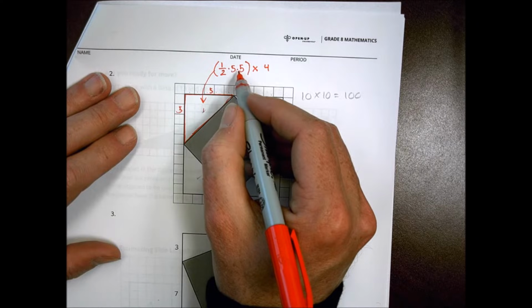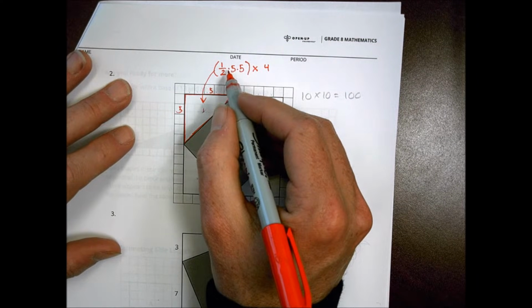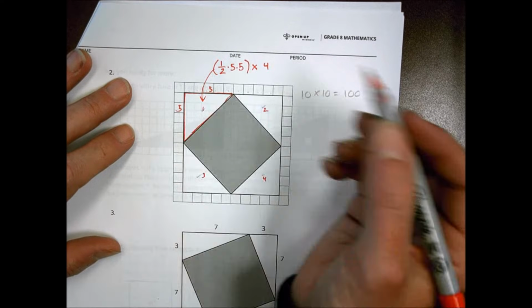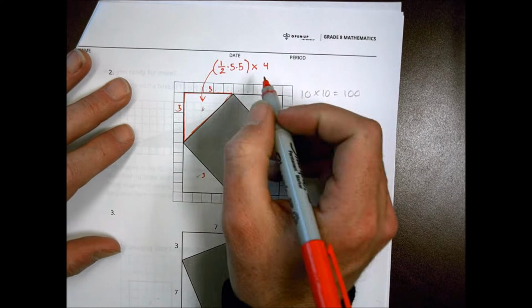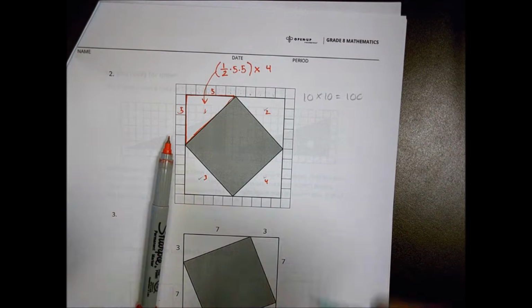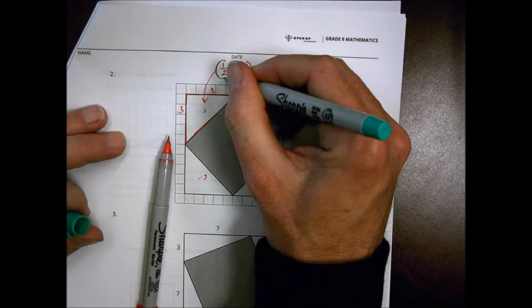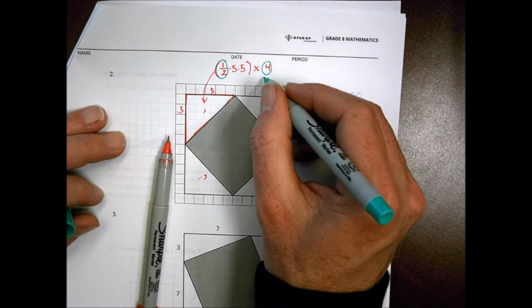Well, 5 times 5 is 25, right? And half of 25 is going to be 12.5. Because it's multiplication, the order here really doesn't matter for how I do that. I think I would prefer, just as a way of multiplying this out, I'm going to go ahead first of all and multiply 1/2 times 4, because 1/2 times 4 becomes 2.